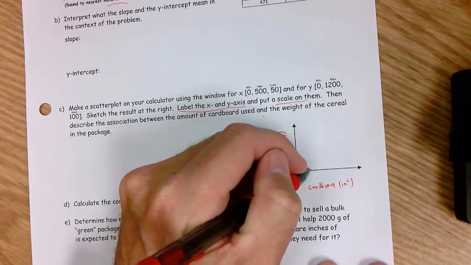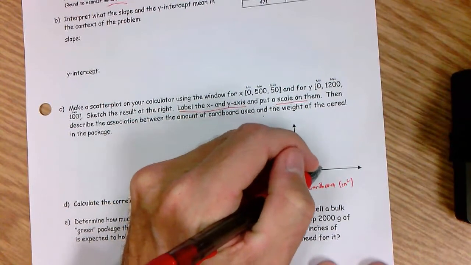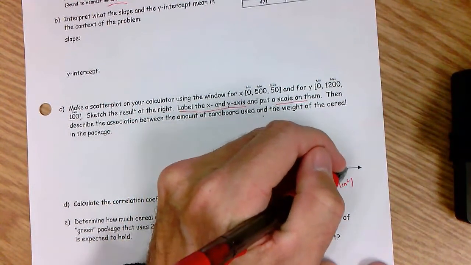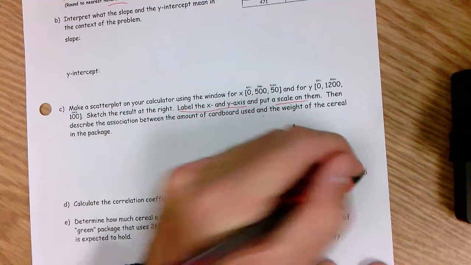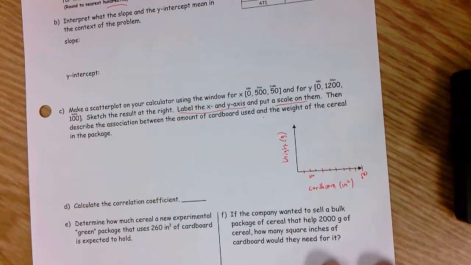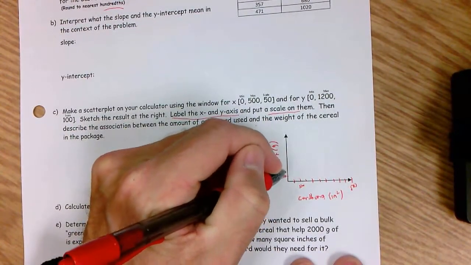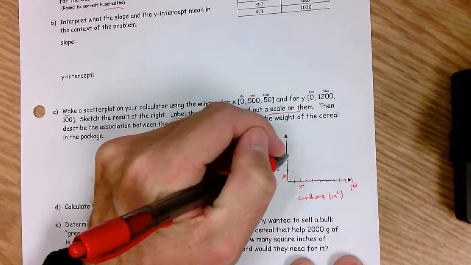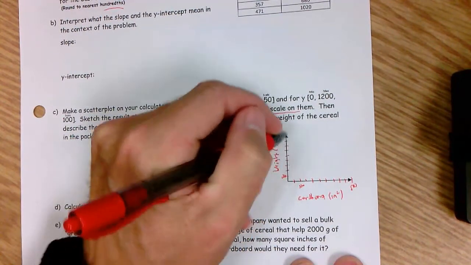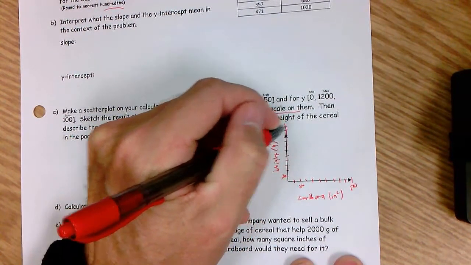So maybe by 50s, 50, 100, 150, 200, 250, 300, 350, 400, 450. We needed the y-axis to go up to 1,020. So maybe I go by hundreds, 100, 200, 300, 400, 500, 600, 700, 800, 900, 1,000, 1,100, 1,200.